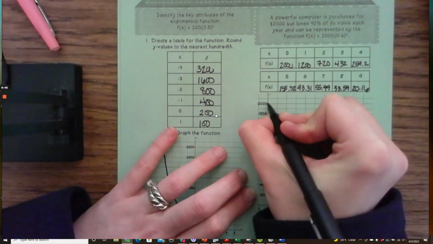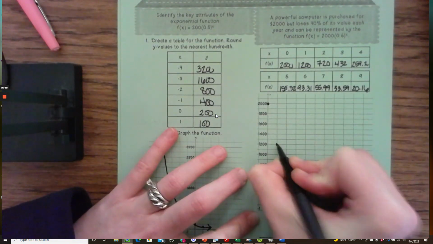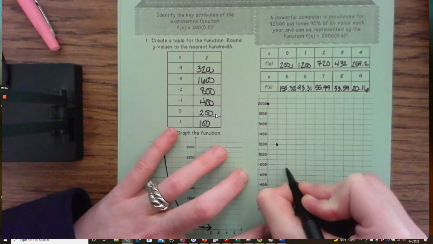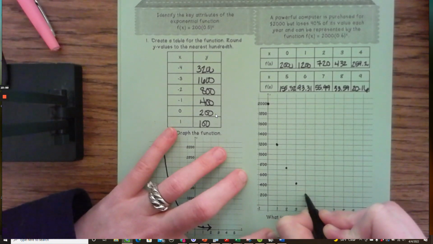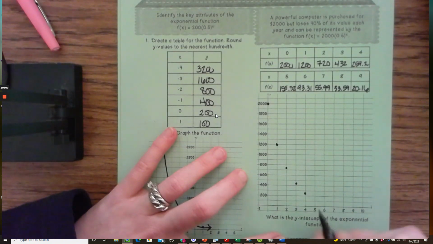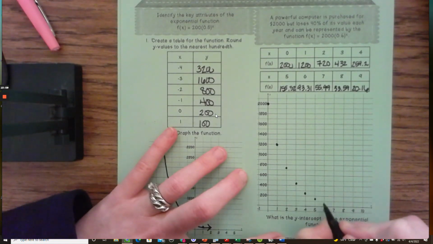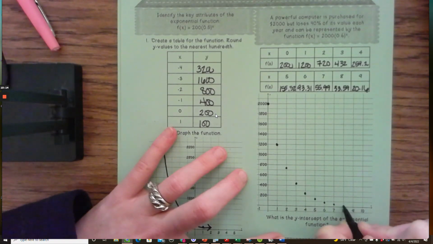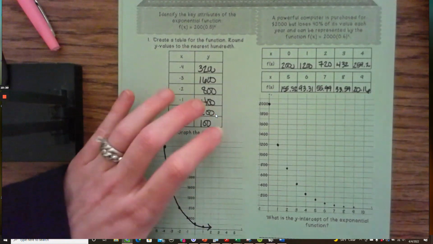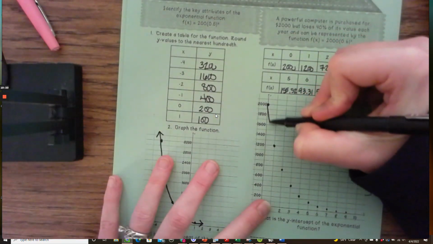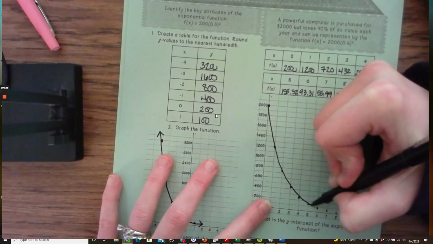So 0 is 2,000, 1 is 1,200, 2 is 720, 3 is 432, 4, 5, 6, 7, 8, and 9. You do have to guesstimate a little bit with these. And so now we can connect our dots.